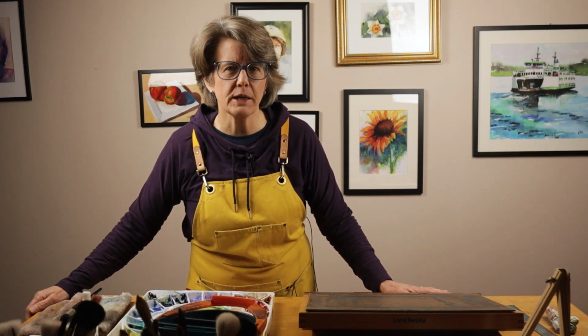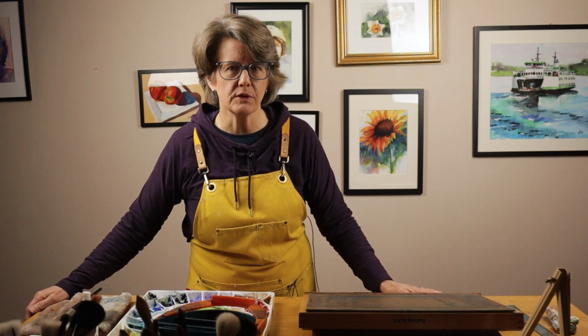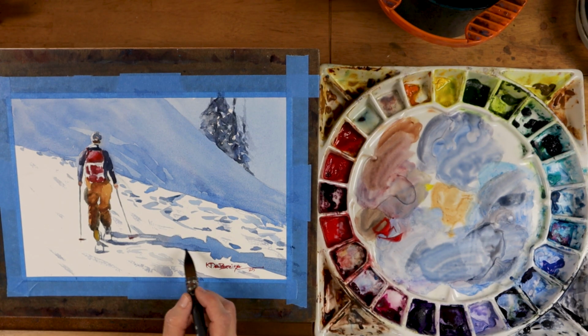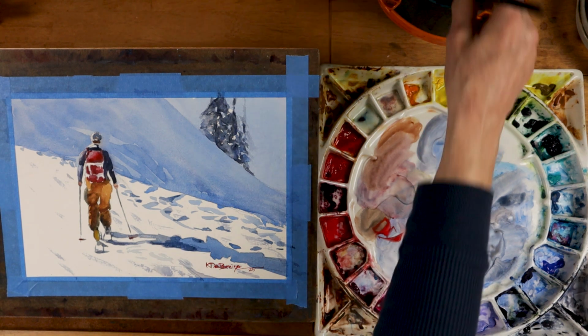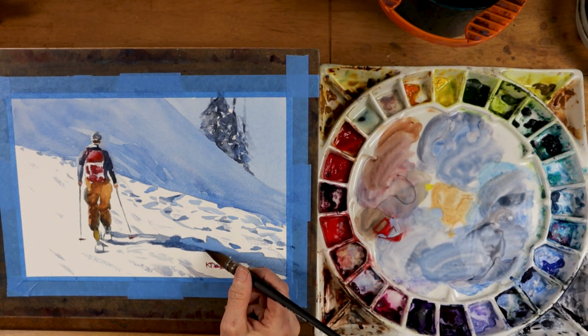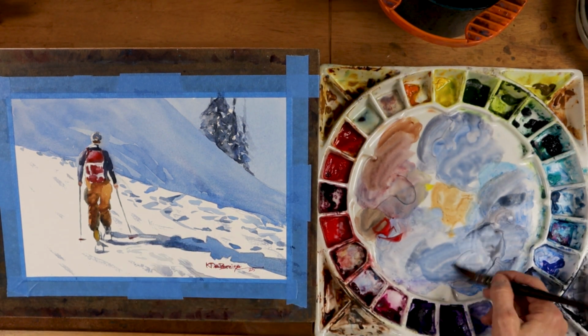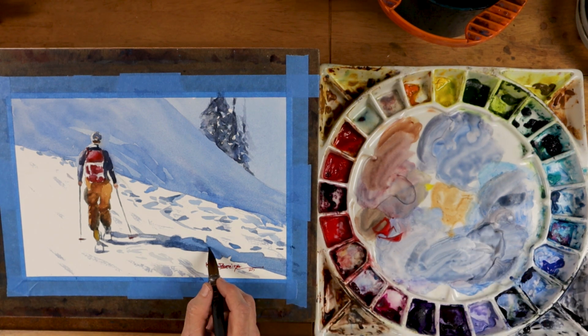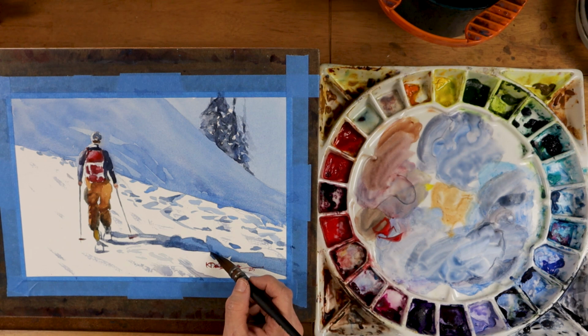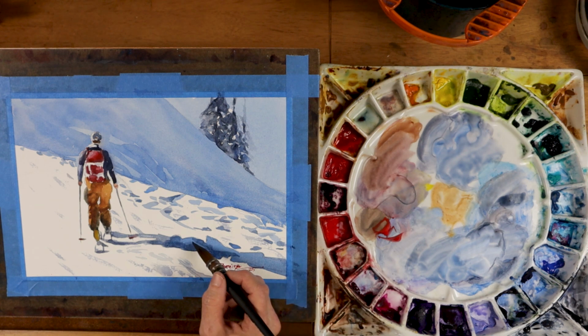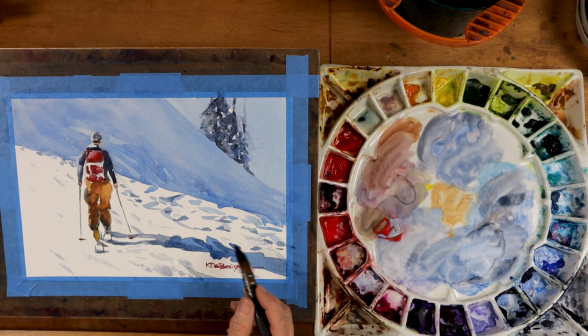First, make sure the direction of the cast shadow is consistent with the light source. In this painting, the light is coming from the upper left, and the shadow follows that line to the lower right. Next, make sure the cast shadow interacts accurately with the surface it is falling on. Here, the shadow changes shape as it falls across uneven, snow-covered ground.